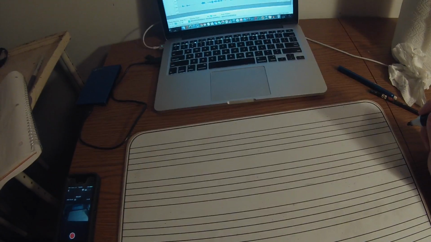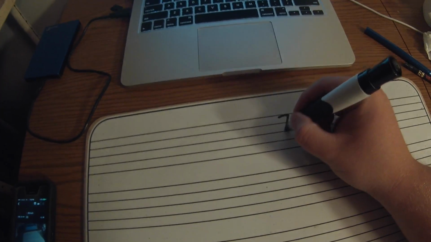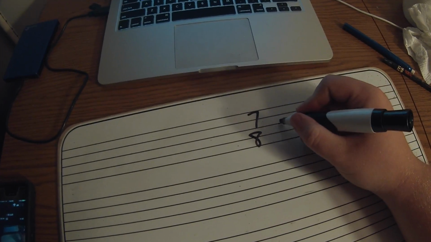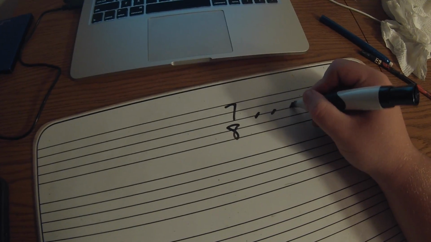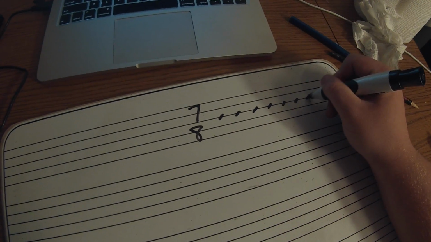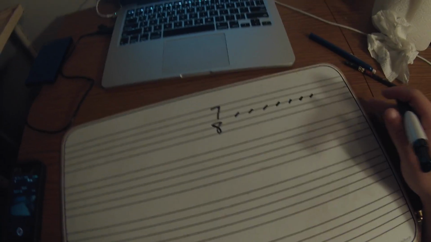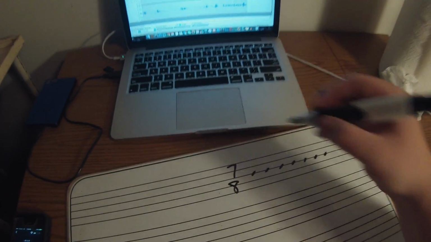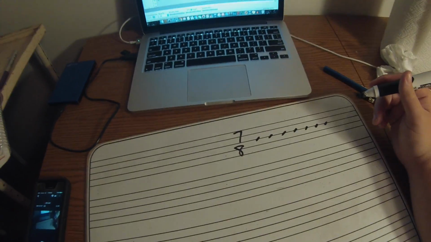And the groupings are not equal. So one of the most common ones is 7/8. So that means that there's 7 eighth notes in this measure.